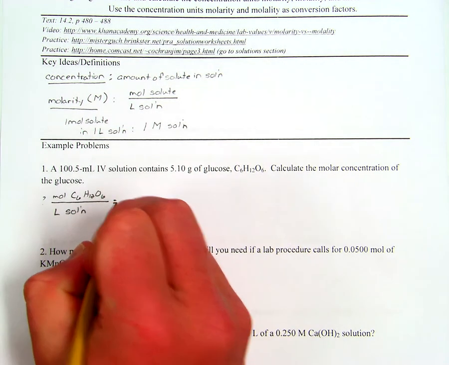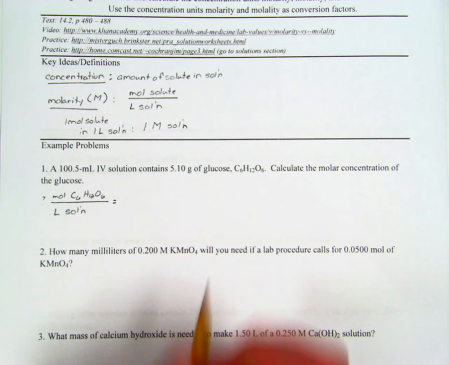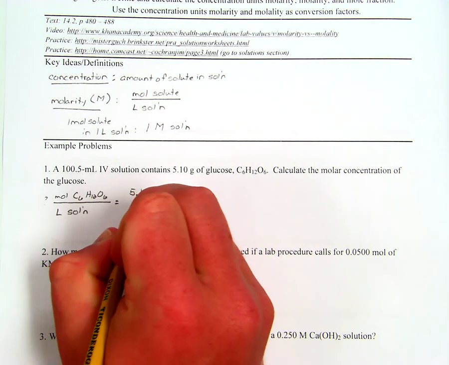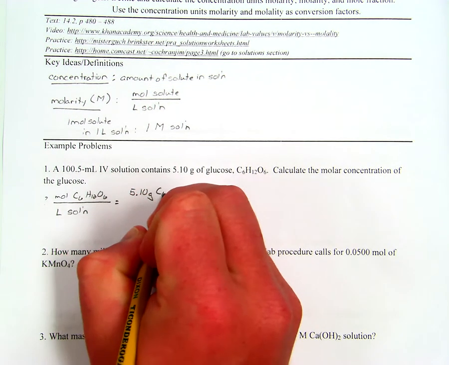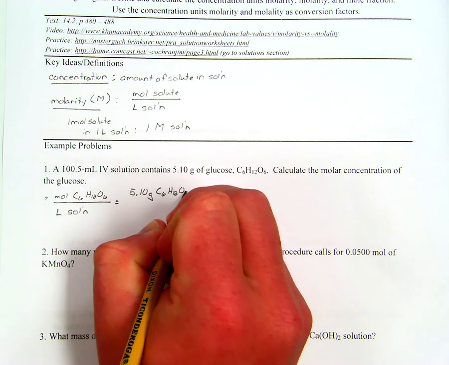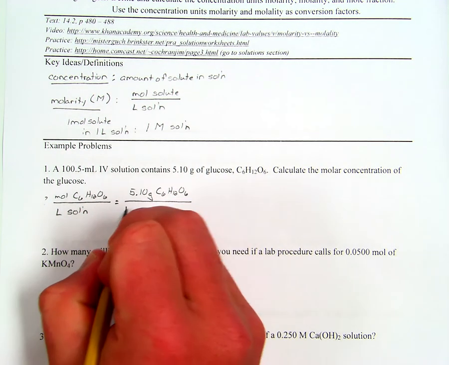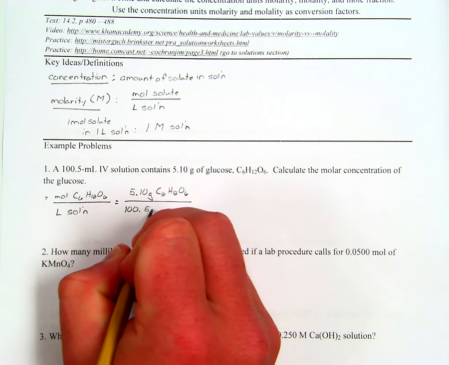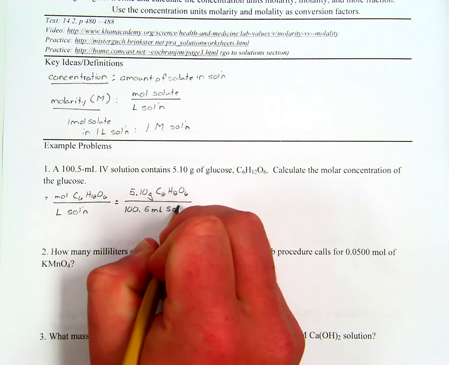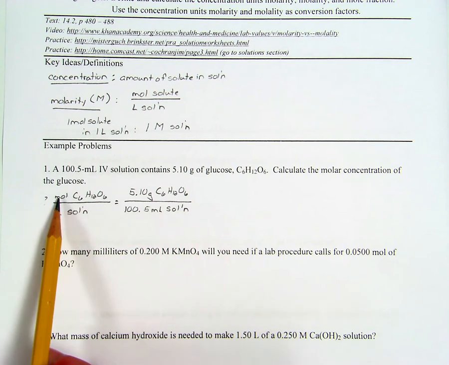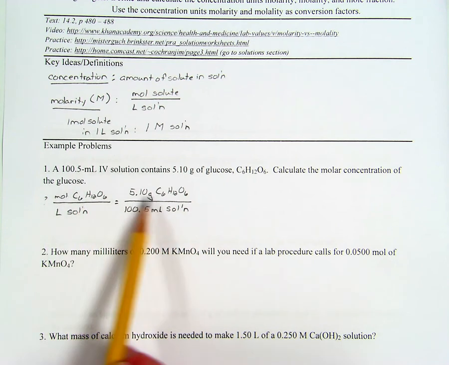Well, looking at the information given to us, we know that we have a certain mass of the glucose, the 5.10 grams. So I'm going to put that on top. And we can see that we're given a volume, 100.5 milliliters of the solution. If you notice how this compares to what we're looking for, we need moles of glucose on top, so I'm starting with the grams of glucose on top.